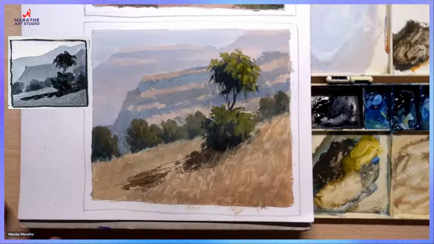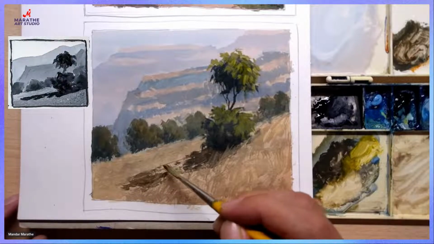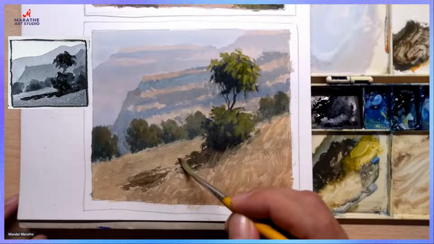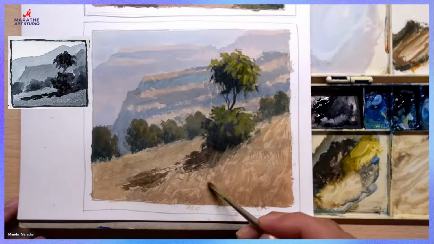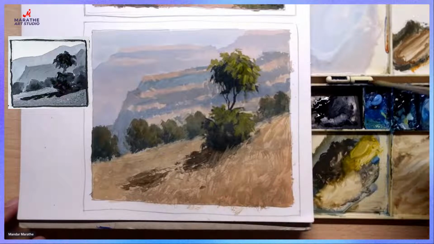Looks good, I guess. Only thing I need to get rid of is this line. And I might as well suggest a rock somewhere here, or rocks rather.